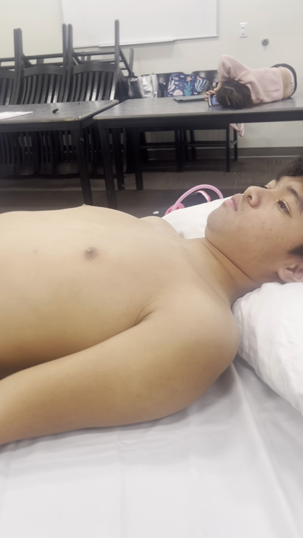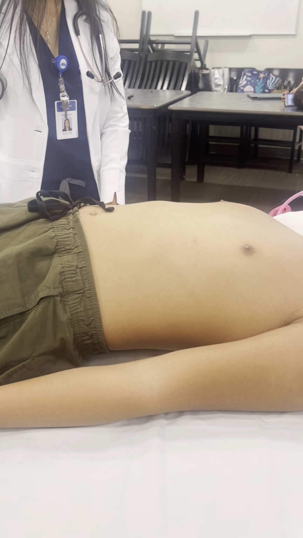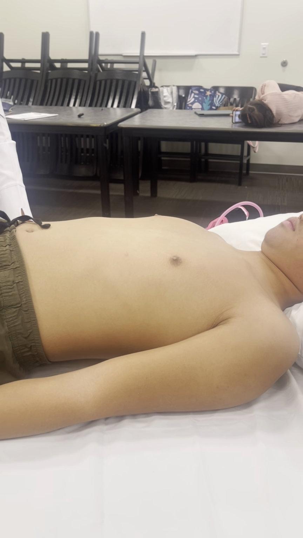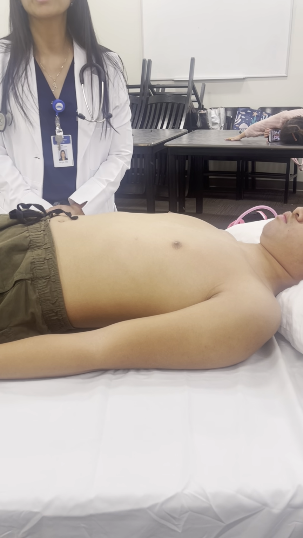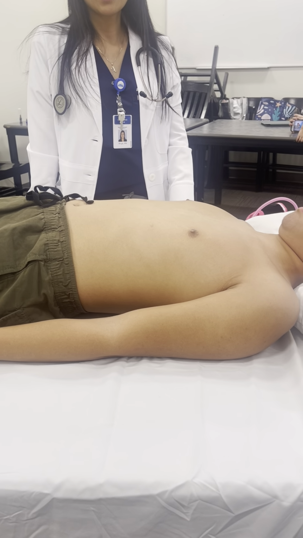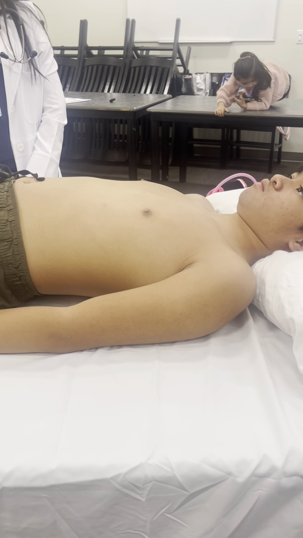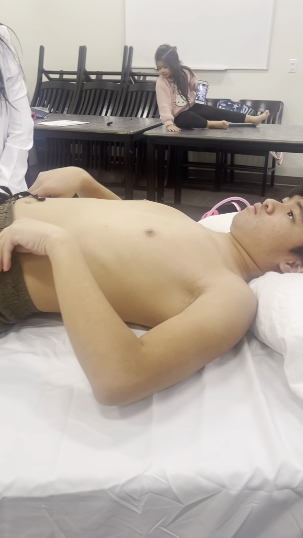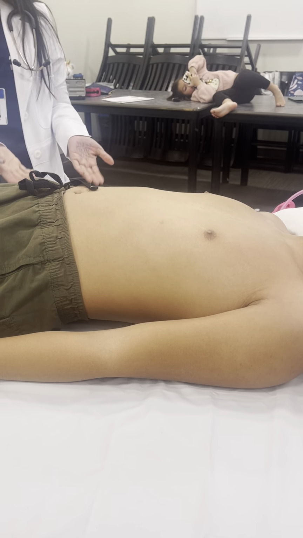Okay, for the abdominal area, we want to inspect the general appearance, to see if there are signs and symptoms of any issues or problems. I will inspect it for shape, looking for any pulsations from the aorta, the peristalsis, or the waves of the bowels, which a lot of times you can see, and obviously movement when you breathe in and out.